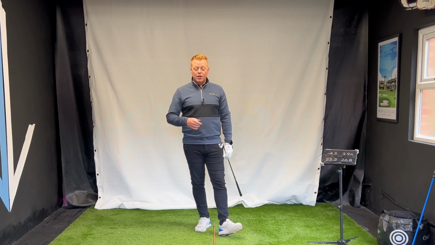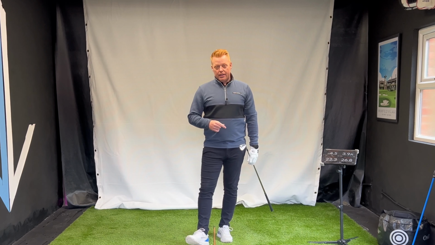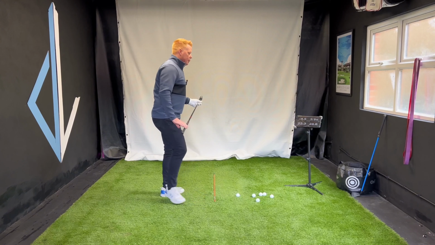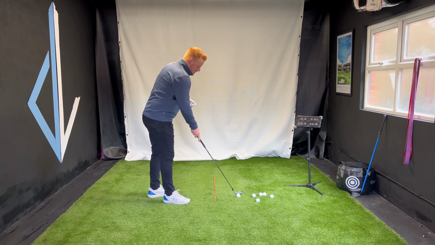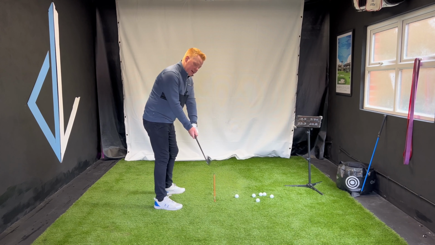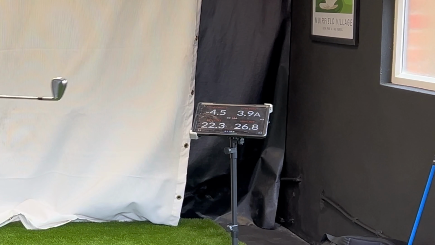You will do it sometimes, not all the time, and particularly wedges or half shots or easy shots into the green, you'll really struggle to get back there because you don't have the momentum or the drive to get over on that left side. What is the impact of swaying and not getting back? I'm going to show you what impact that will have on your attack angle and dynamic loft.